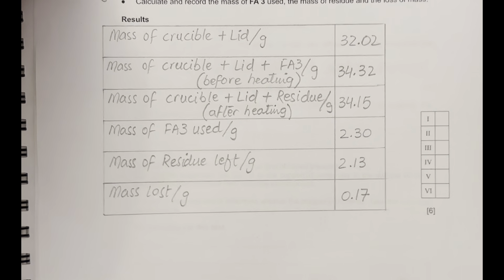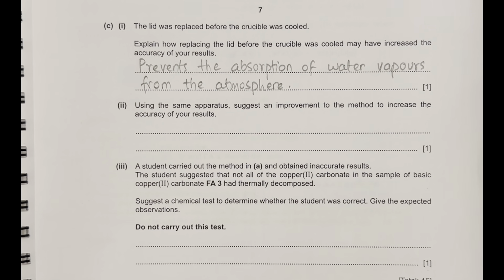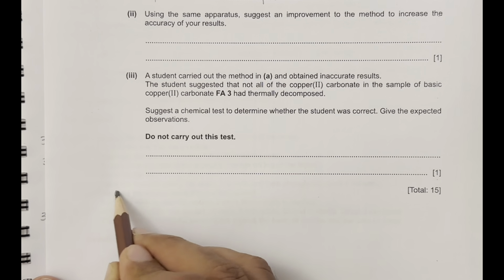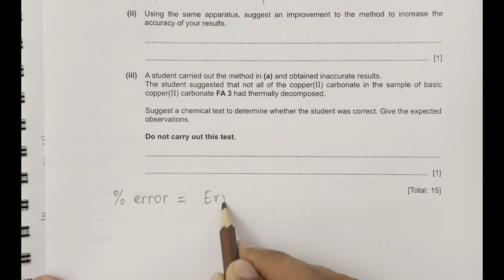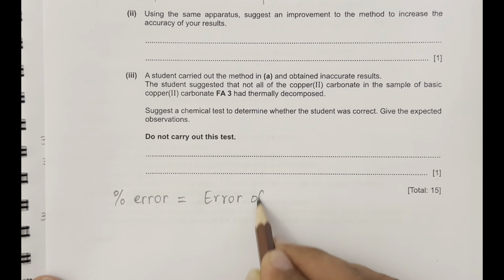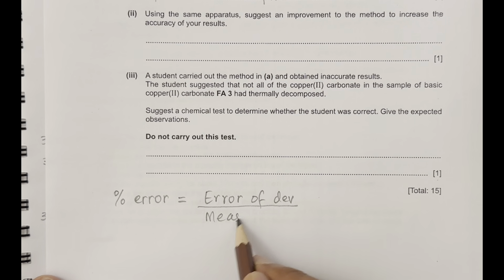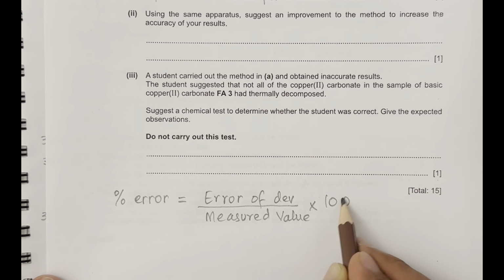So if we want to calculate the percentage error, 2.30 mass will give you the value of percentage error according to the formula. Percentage error is the error of device divided by the measured value, times 100.